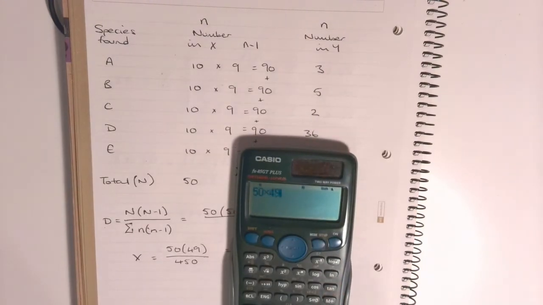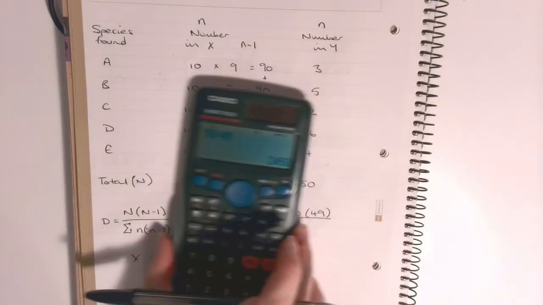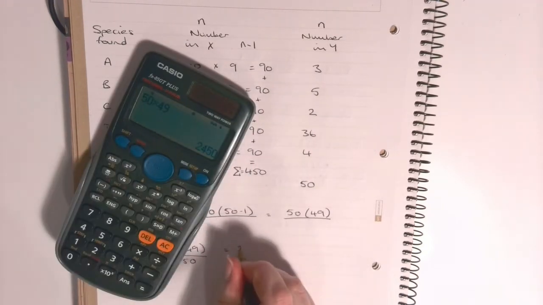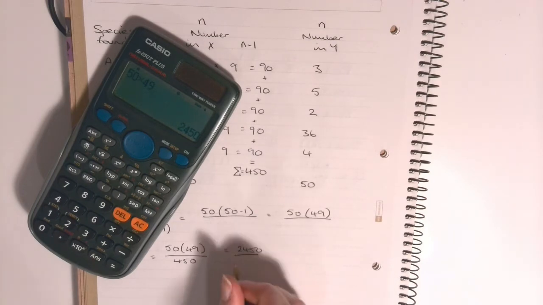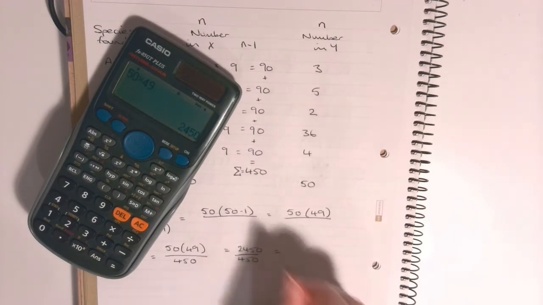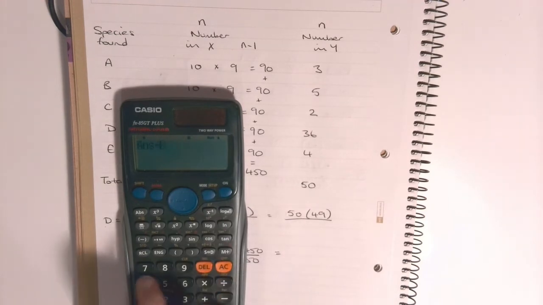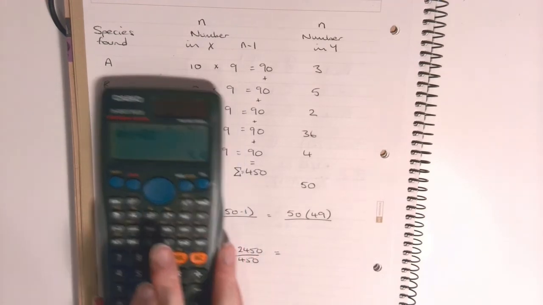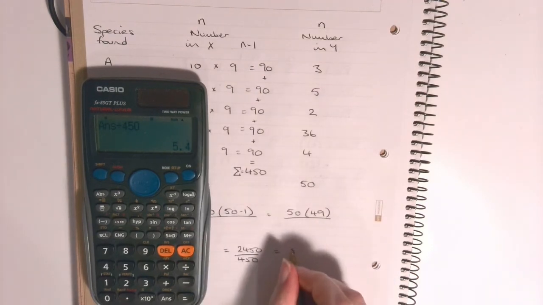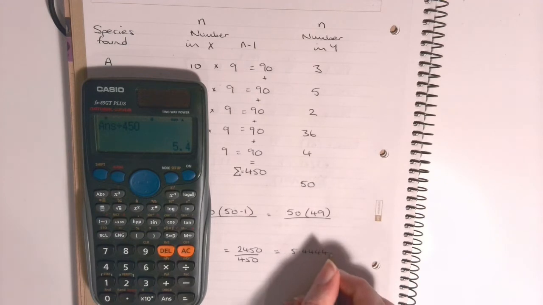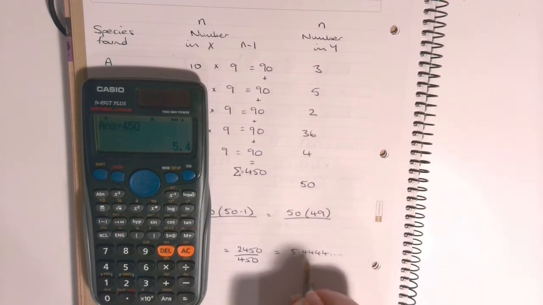That is 5.4 recurring, so 5.4444 to eternity. 3 significant figures, 1, 2, 3, doesn't change it, so 5.44.